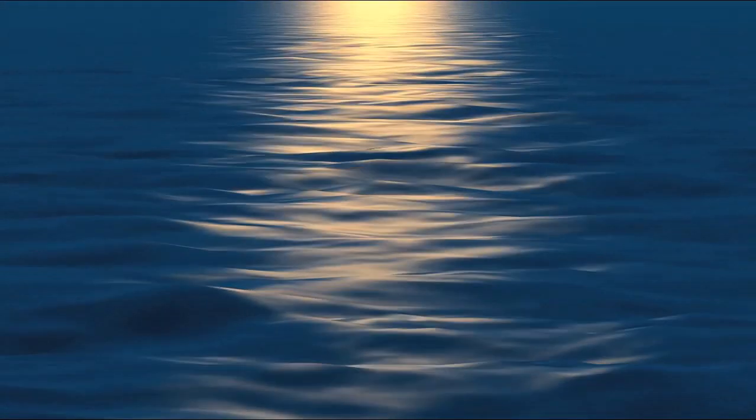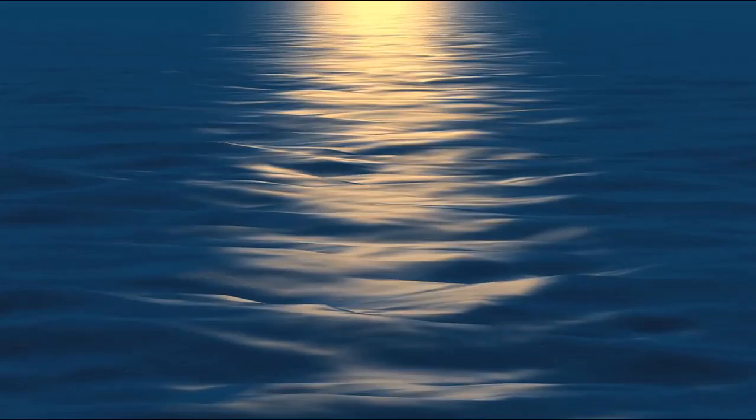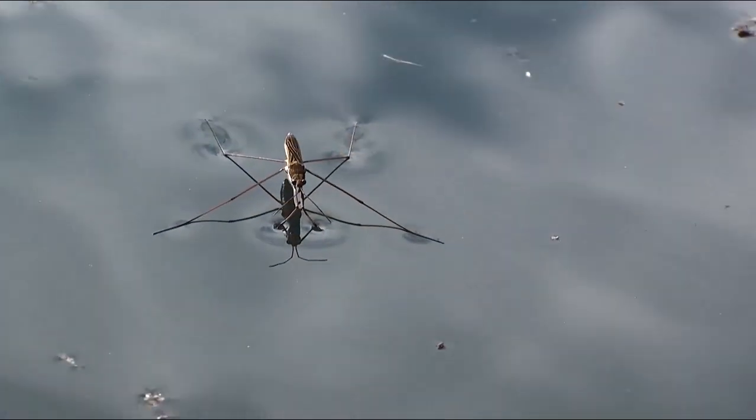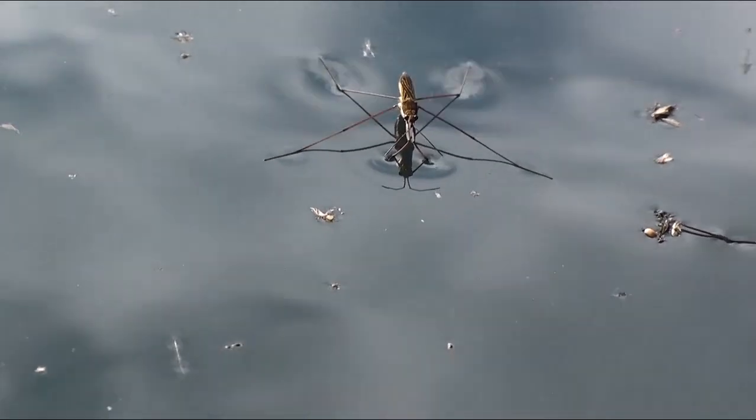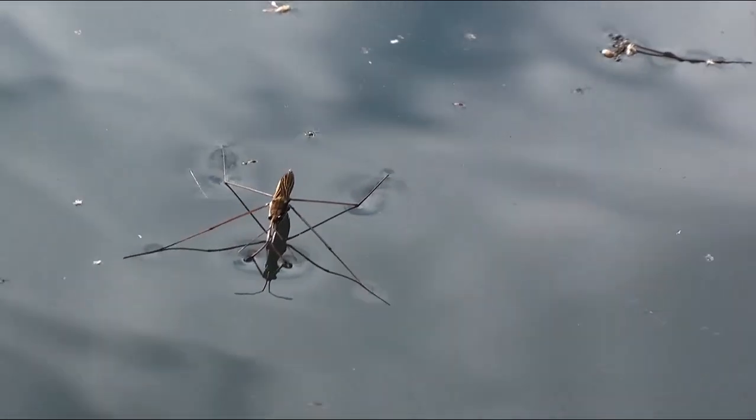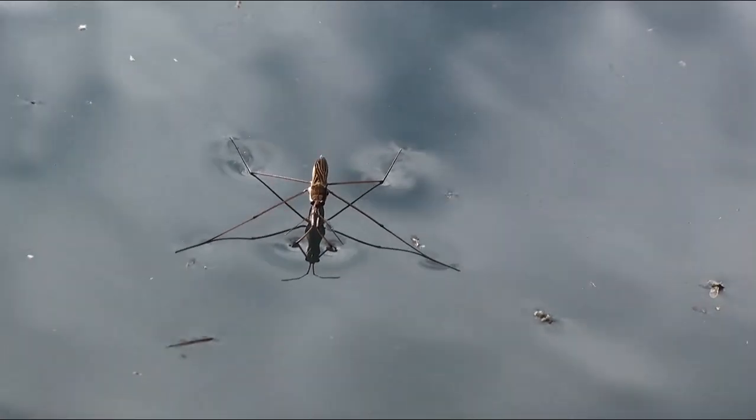Hydrogen bonds also give water an unusually high surface tension, making it behave as though it were coated with an invisible film. For this reason, water bugs can easily walk on water.